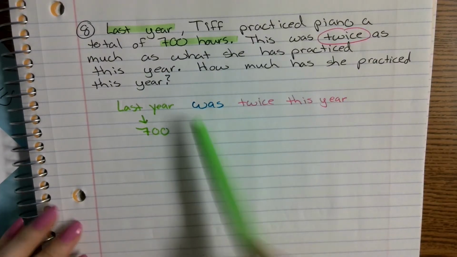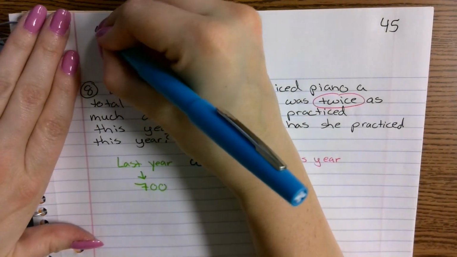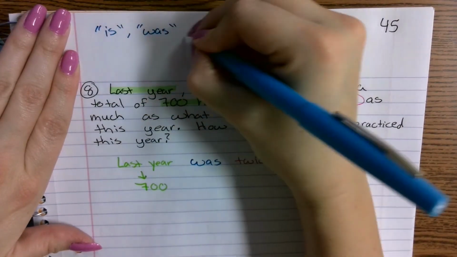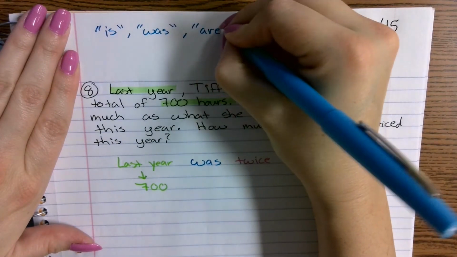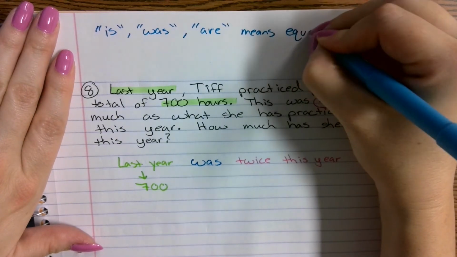Now, the key word was, up at the very top, I want you to write this following information. The words is, was, and are means equals.